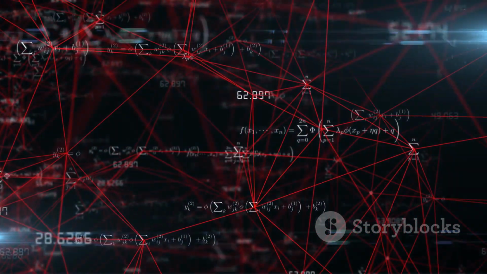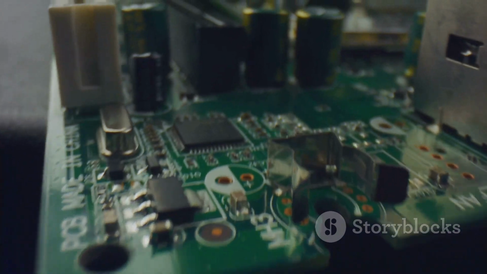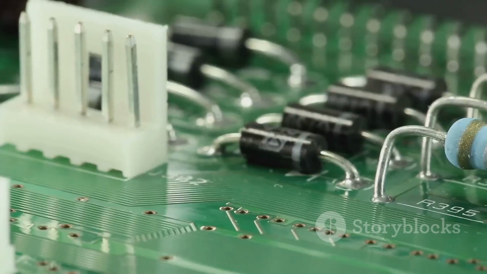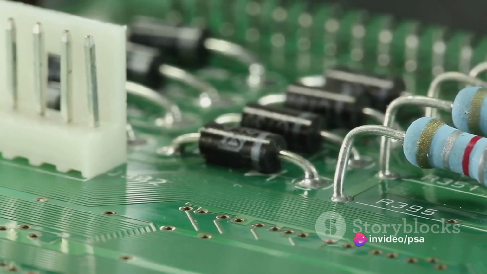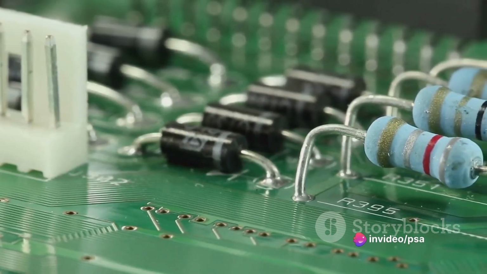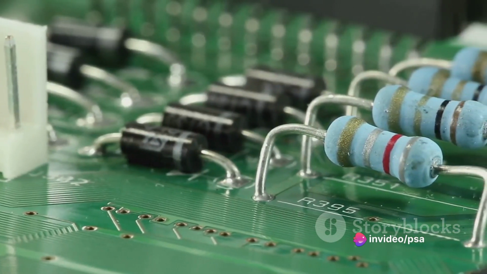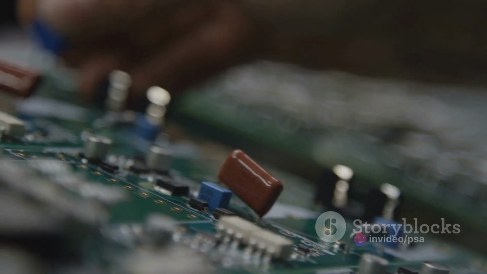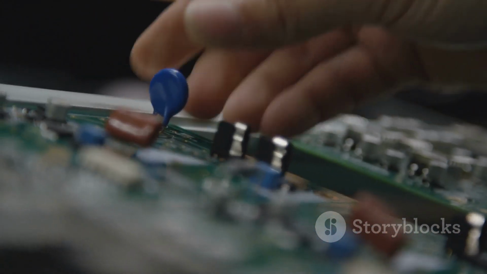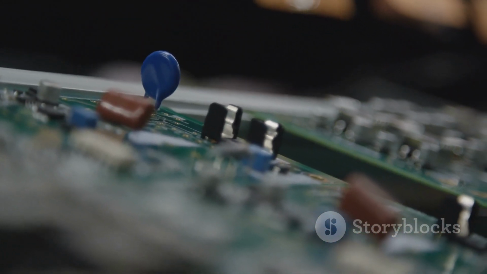But let's not forget about the practical applications. Boolean logic is the cornerstone of integrated circuit design. Logic gates, the building blocks of digital circuits, are physical manifestations of Boolean operations. They are the ones that make our computers, smartphones, and other digital devices tick.